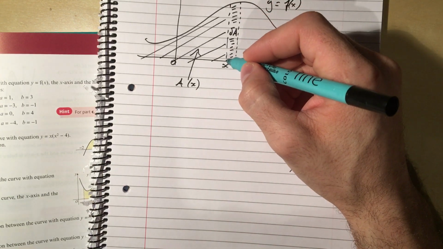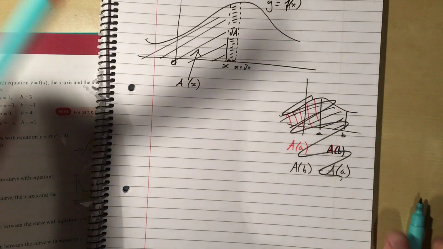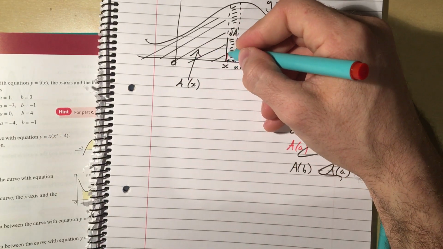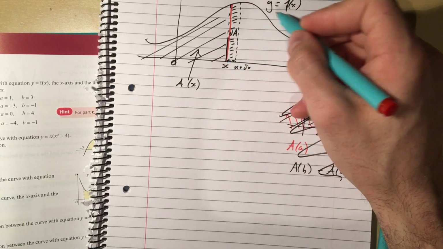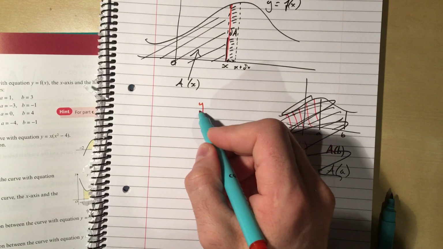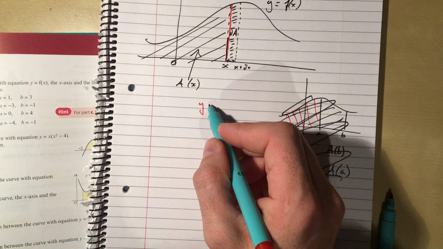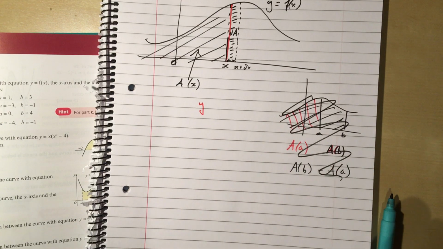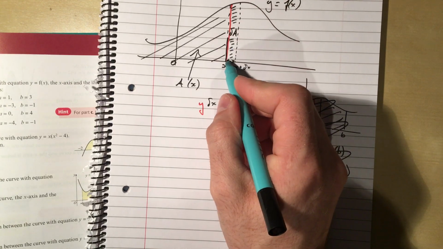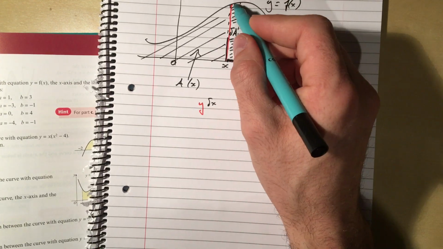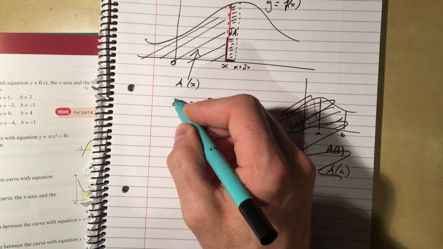Now, the height of this bit here is what I get when I put x into this function y. So if I do y times by delta x, then I'm doing that red line times by this little horizontal here, and I'm going to get an area which is very close to delta A, aren't I?